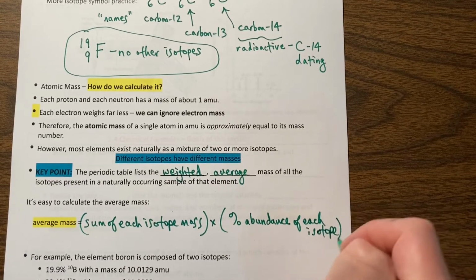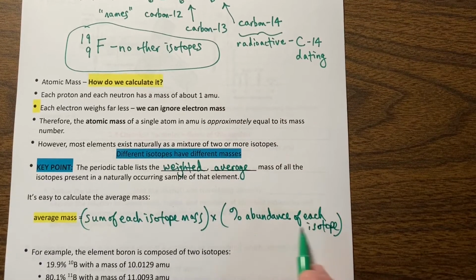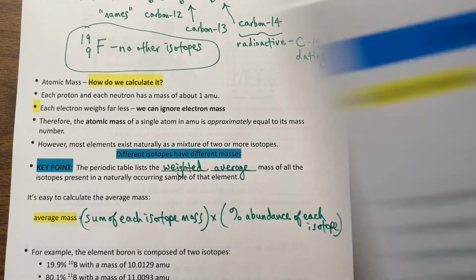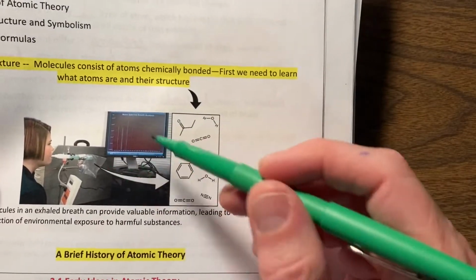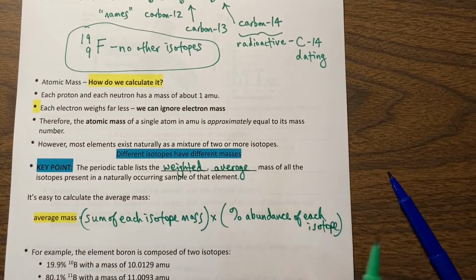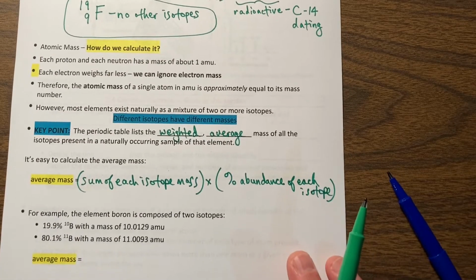The percent abundance of each isotope is something you would have to determine experimentally using an instrument like I showed you. You'd get traces like this on a computer screen, with peaks that are proportional to how much of an isotope is present.